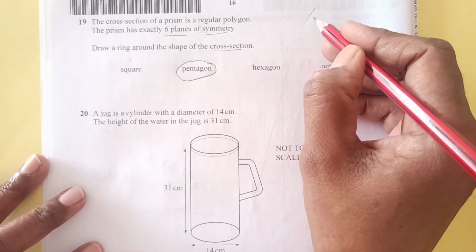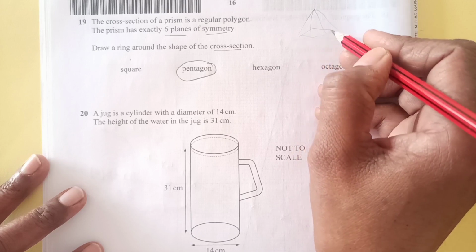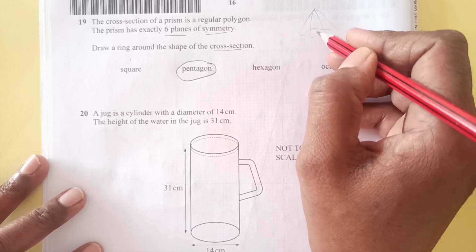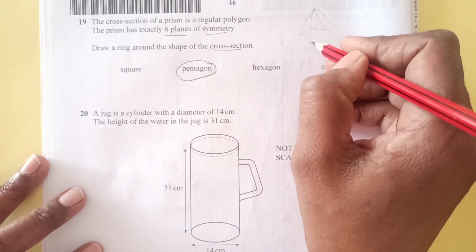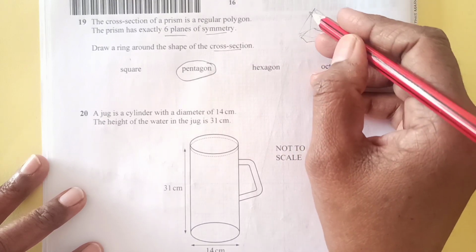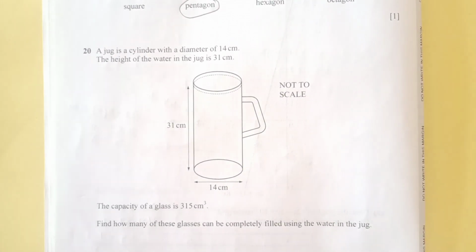If there are 5 planes like this, and one will be included, the down one here, so that shape should be a pentagon, making 6 planes of symmetry. One should come at the bottom, another one can come at the other triangular faces, so it will be a pentagon, right?